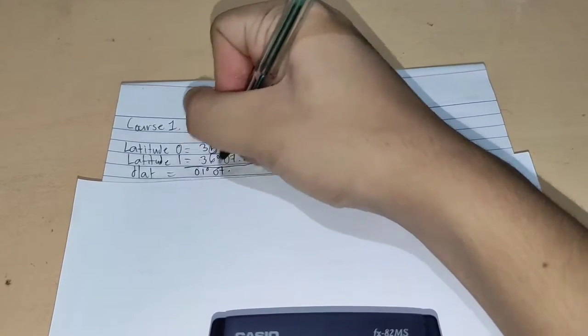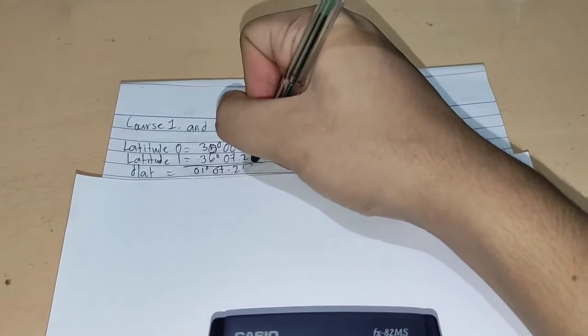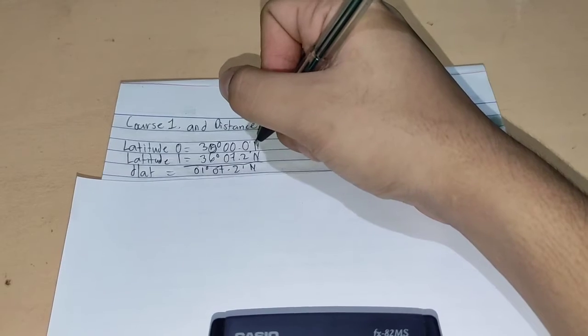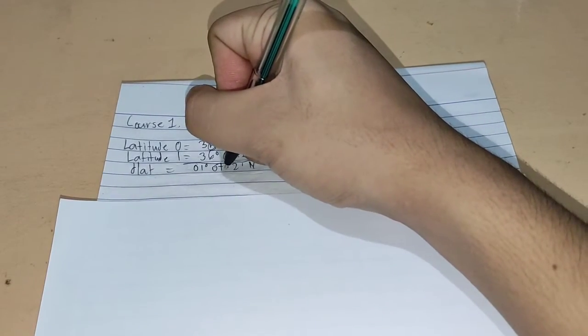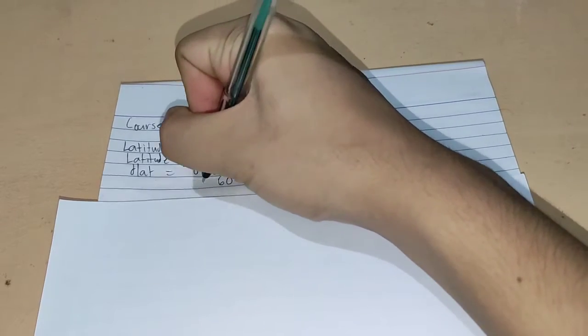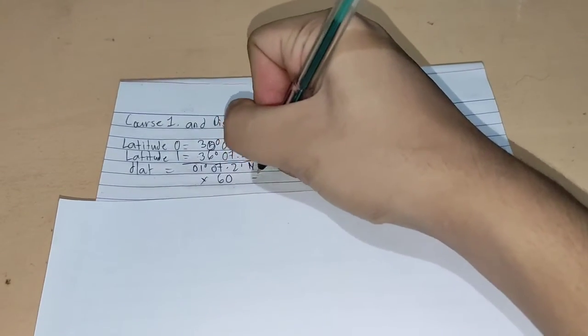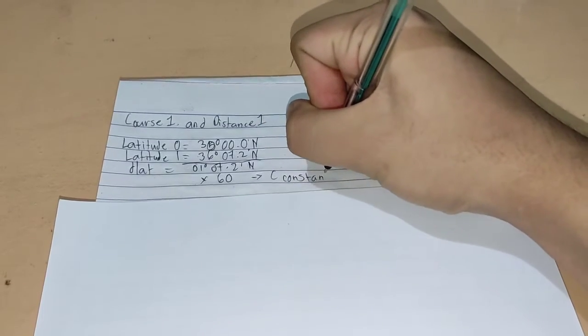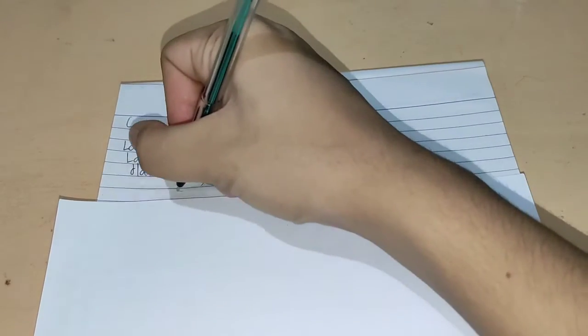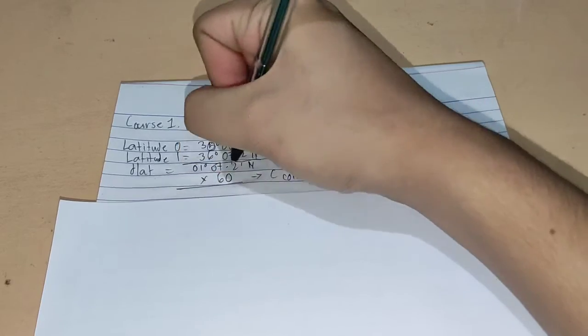7.2 minutes. So after that, we need to multiply it by 60. Remember, 60 is a constant. So let's multiply it.